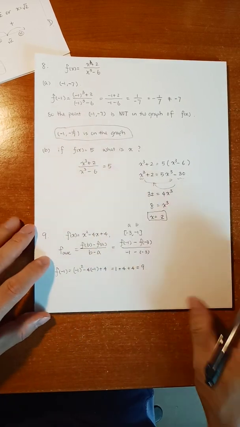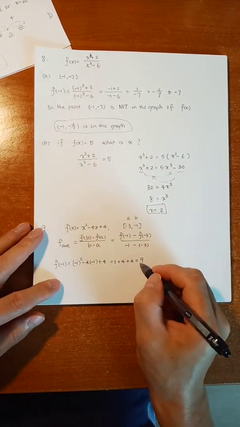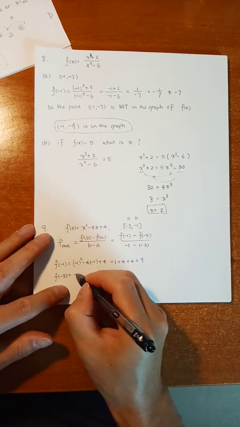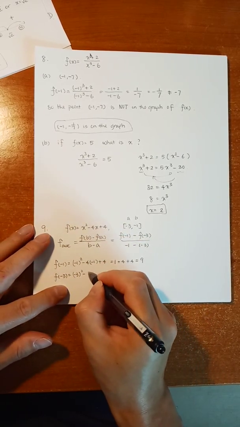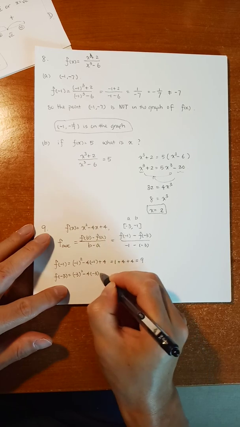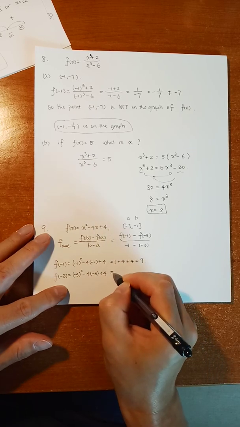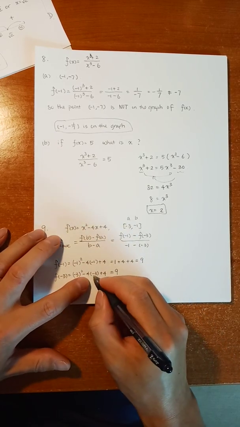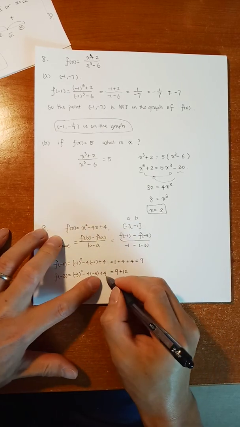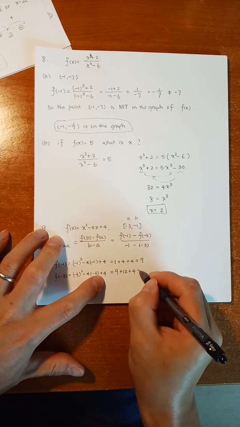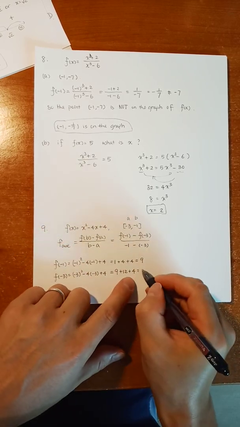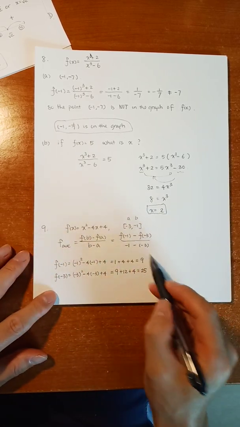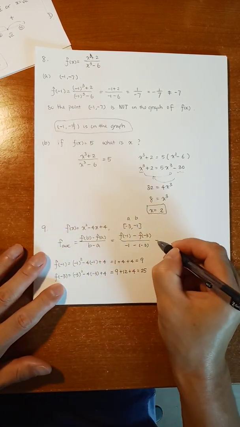That's 9. Now f(-3): negative 3 squared minus 4 times negative 3 plus 4. Negative 3 squared is 9. Negative 4 times negative 3 is plus 12, and then plus 4. What's this? 25.